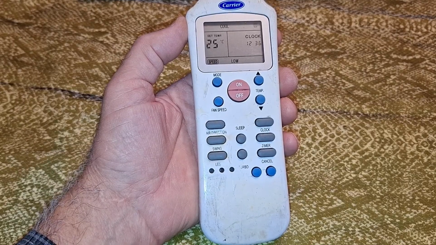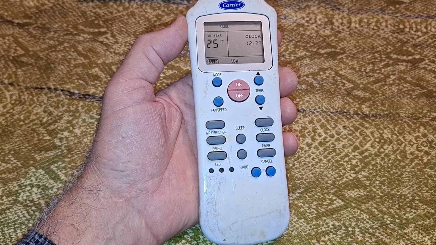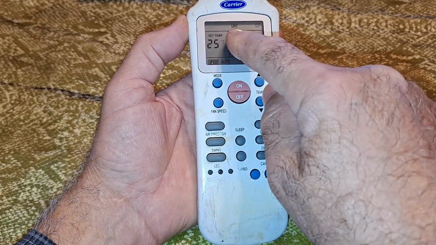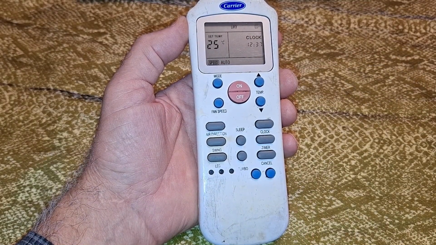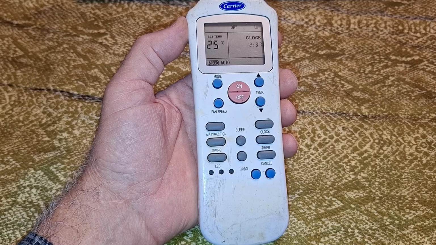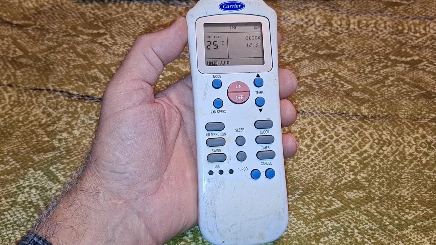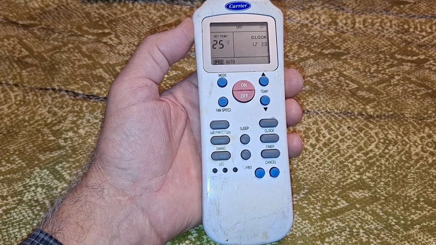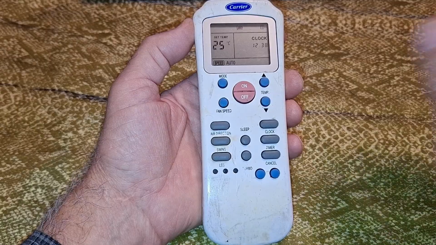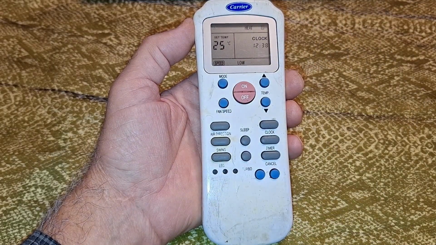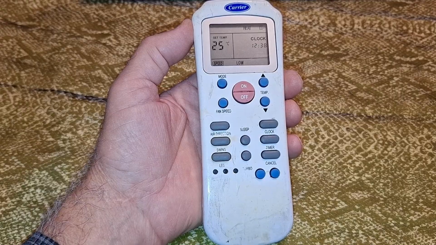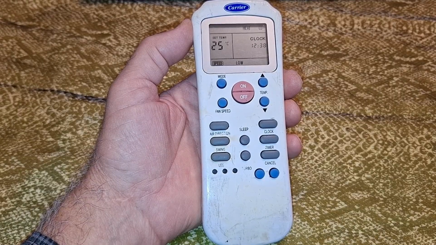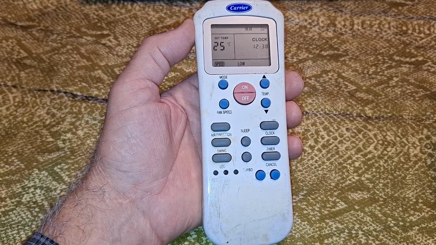We press the mode button again, and we see the word dry on the screen. This is the air conditioner's drying mode and is intended to reduce the humidity in the house. We switch to heating mode by pressing the mode button again. The word heat appears on the screen. This is heating mode. In heating mode, we set the air conditioner temperature above 26 degrees Celsius.